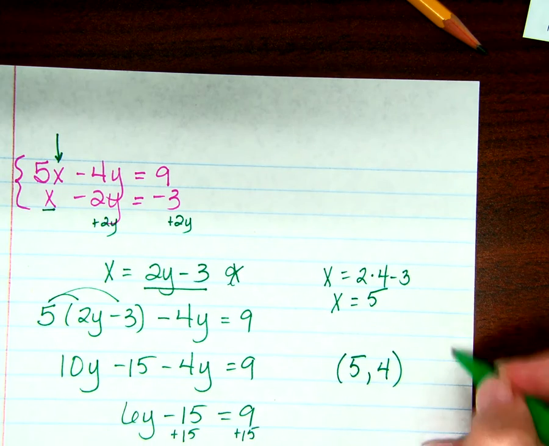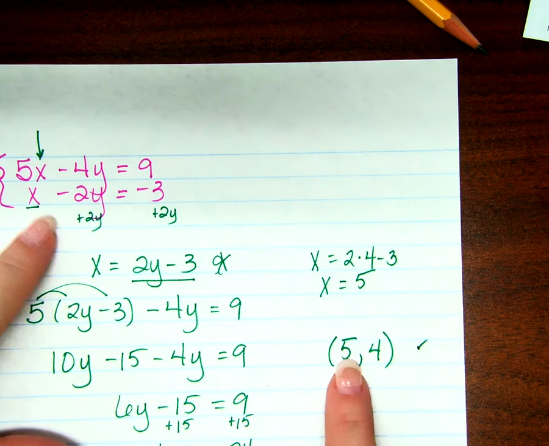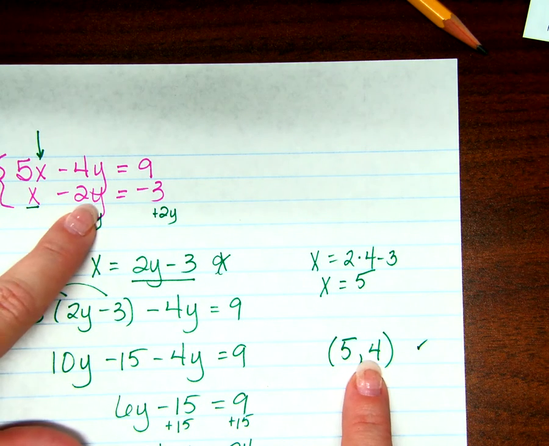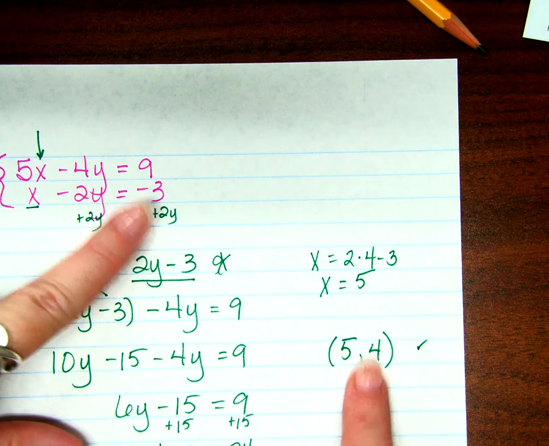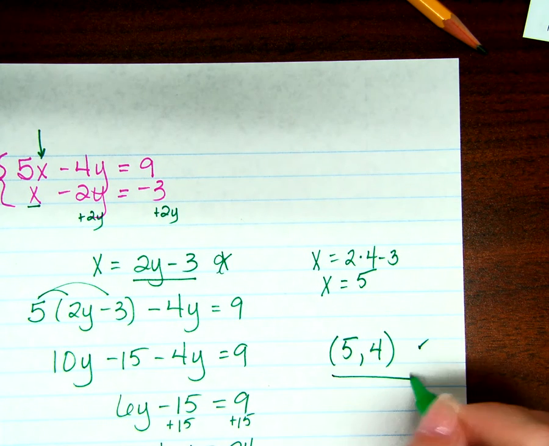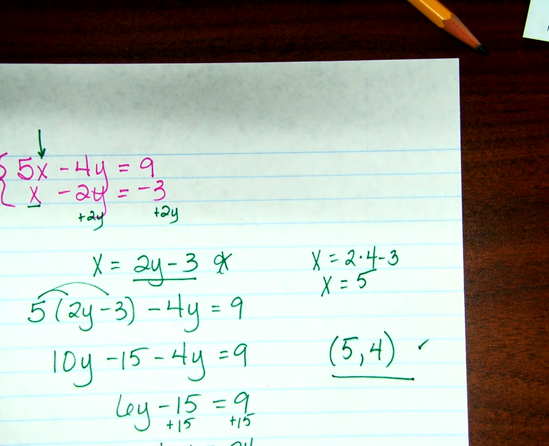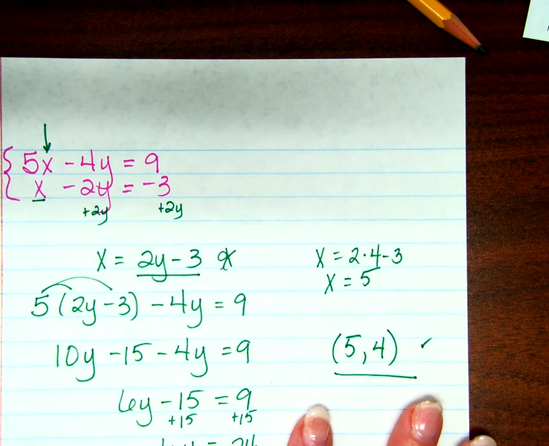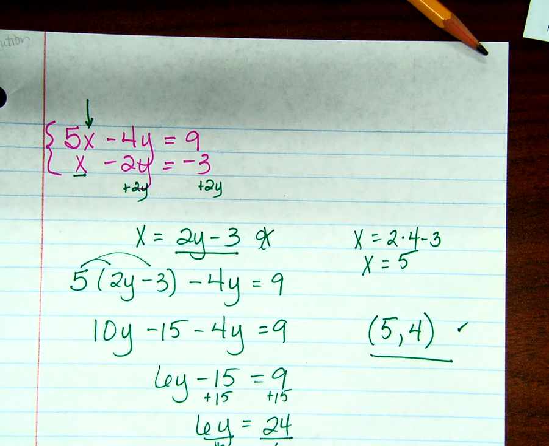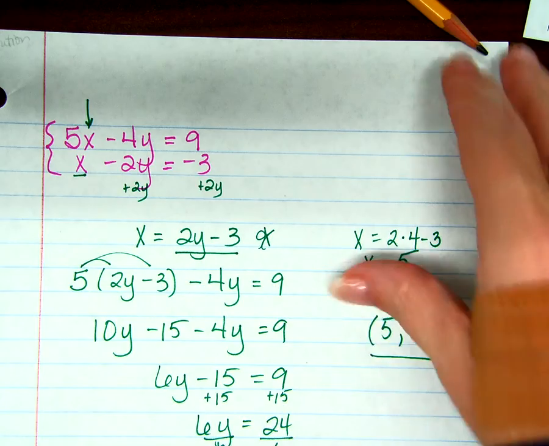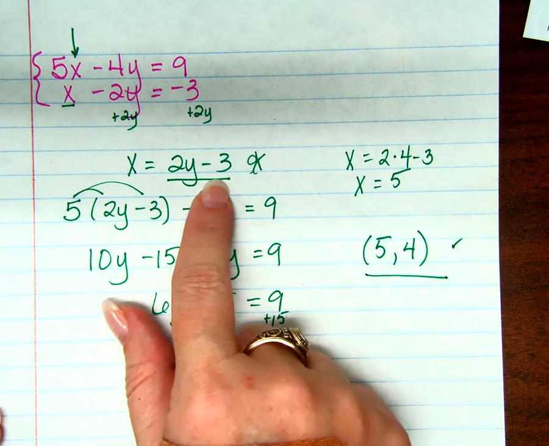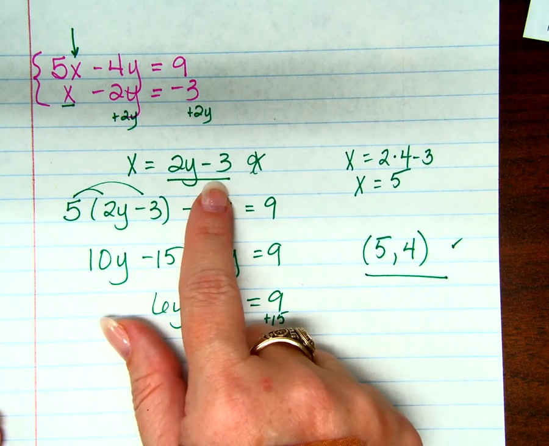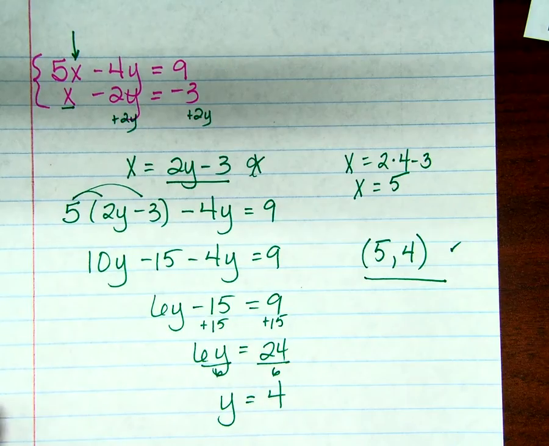Okay, that works for the first problem. 5 minus 8. Does it work for the second problem? Then I am absolutely sure that that is my answer. Okay? Any questions about that? Yes, ma'am. This one? X? No. I mean, we could call it like Franklin or something if you want.